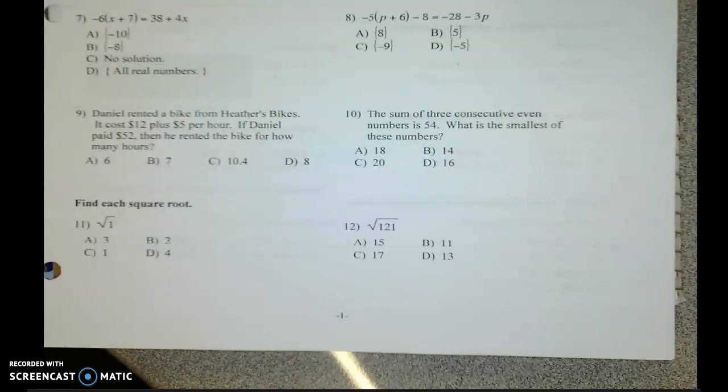On our next section, we need to find the square root. Guys, you need to be studying these square roots, making sure that you have these memorized. Remember, square root, we want to know a number multiplied by itself is going to equal that number. So square root of 1, something times something equals 1. And these need to be the same number. So we know that 1 times 1 gives us 1. So the square root of 1 is 1.